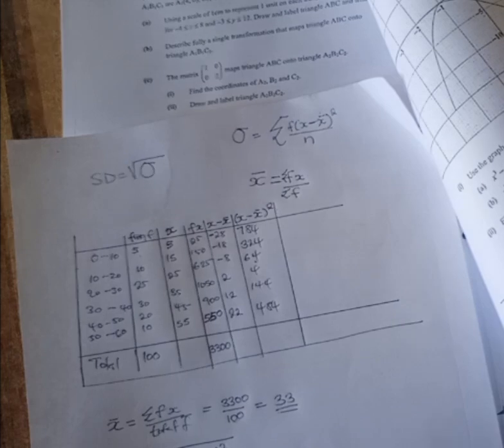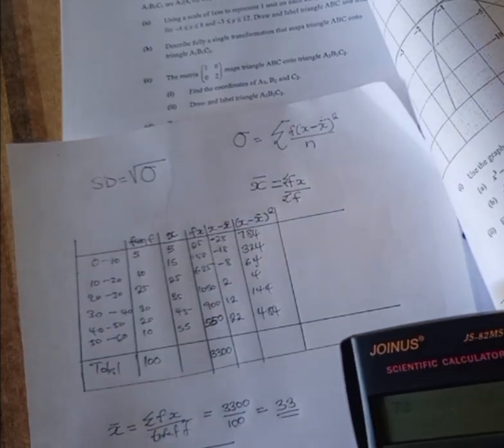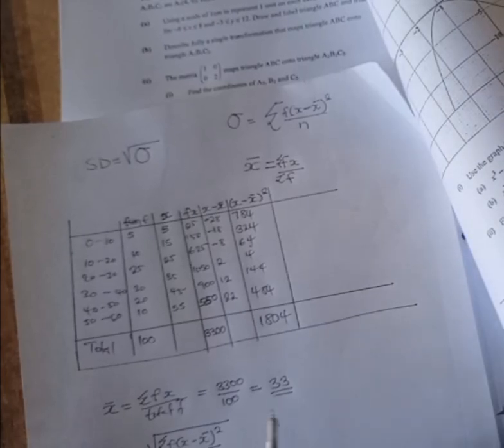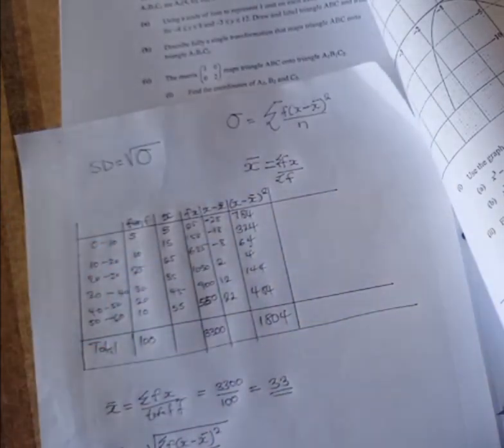Now we add this. Let us find the sum. So you add by saying 784, and so on. If we add everything there, we get 1,804. What else is remaining?